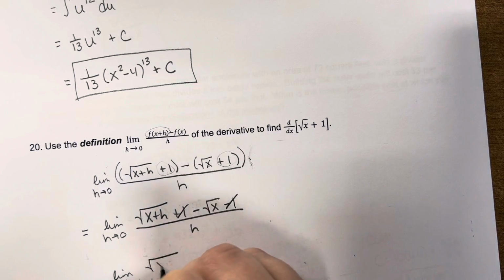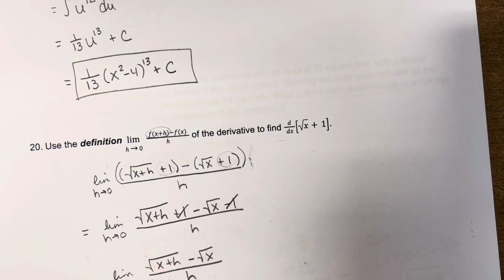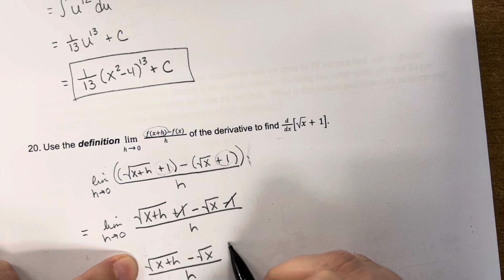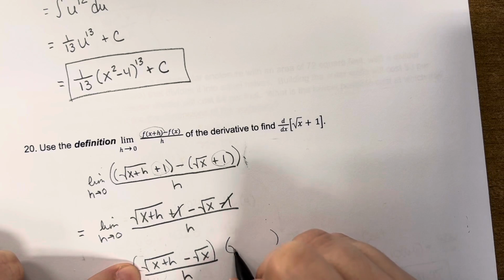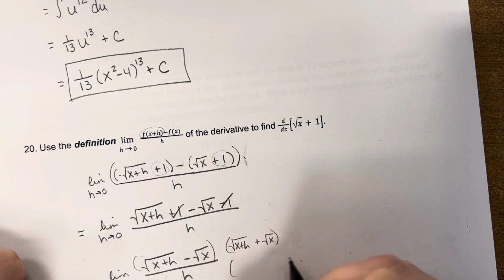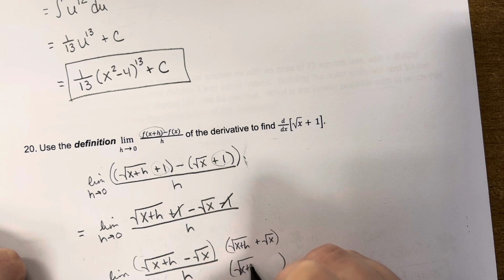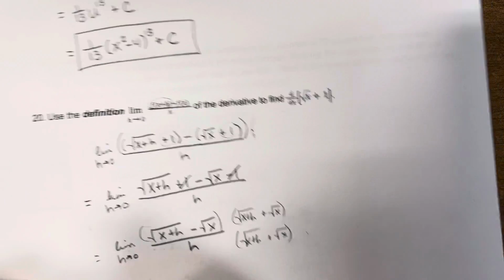So I have the square root of x plus h minus the square root of x all over h. Now when I rationalize this numerator, it's going to be a lot nicer. So I'm going to take this times the square root of x plus h plus the square root of x. Same thing with the denominator, x plus h plus the square root of x. That's really messy, sorry.